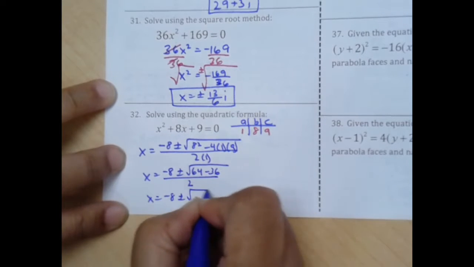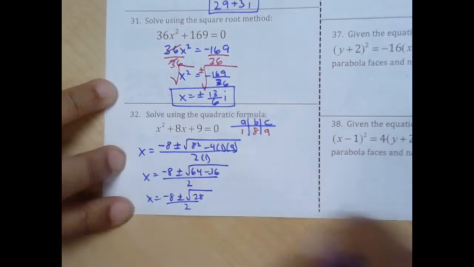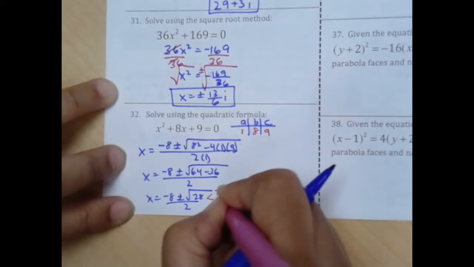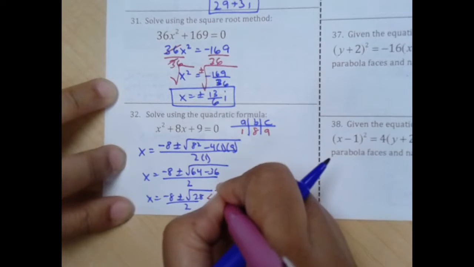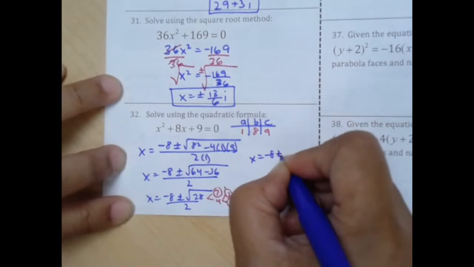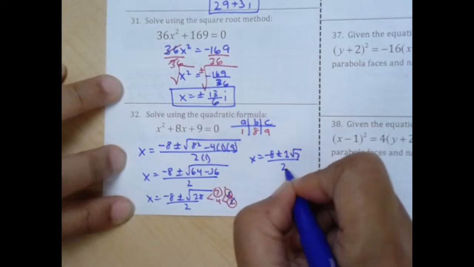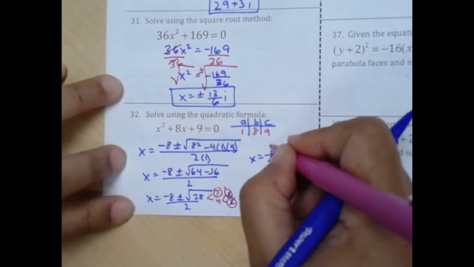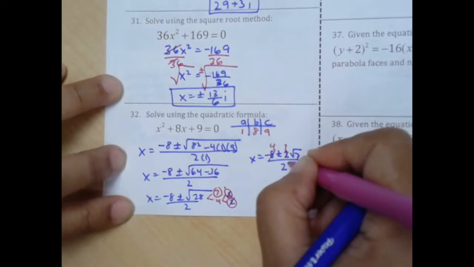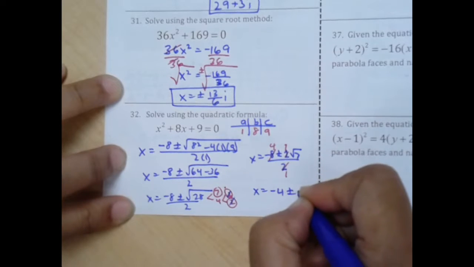All right, let's subtract this. So 64 minus 36 is, oops, 64 minus 36, 28. Let's break down the 28. That's 7 and 4, and 4 breaks down to 2 and 2. So you have a pair of 2's and a leftover 7. So that's going to get you -8 plus or minus the pair goes outside, and then 7 left inside, all over 2. But you can reduce all the outside numbers by 2. Divide by 2 for each of these, and then that gets you -4 plus or minus √7.